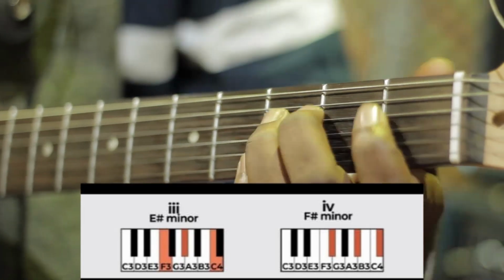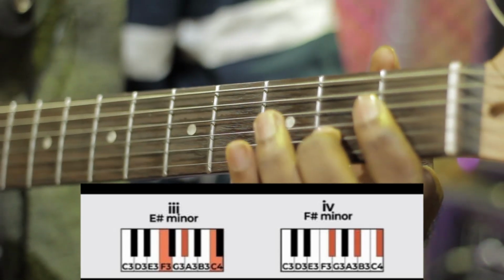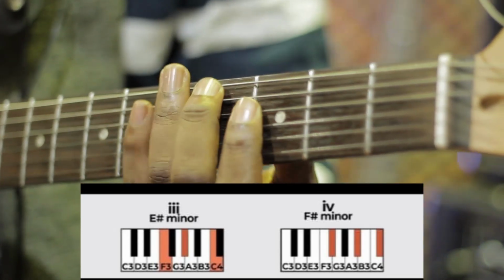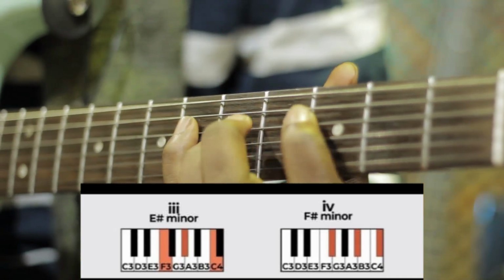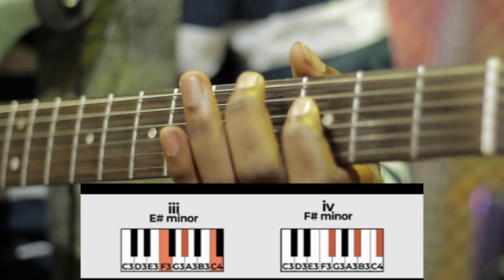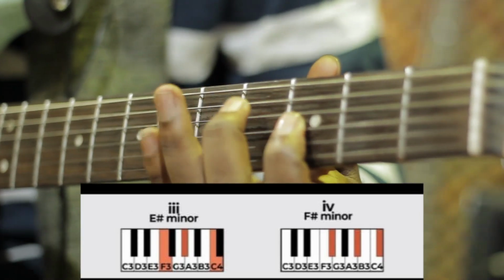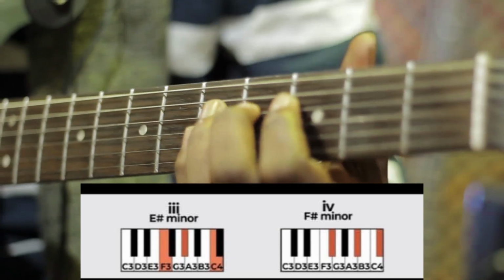So we have, and if you're supposed to play from this side, then we have, a lot of people don't like soloing on the 4th string.